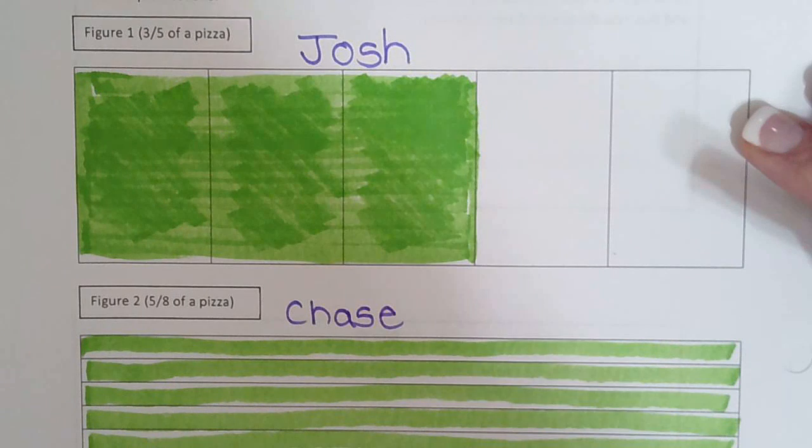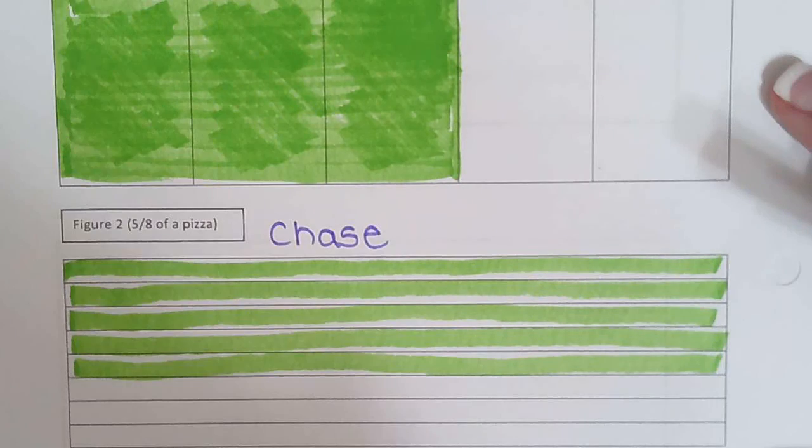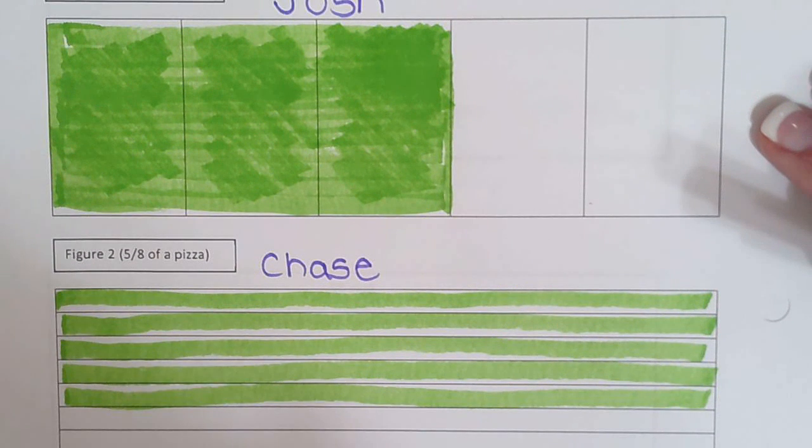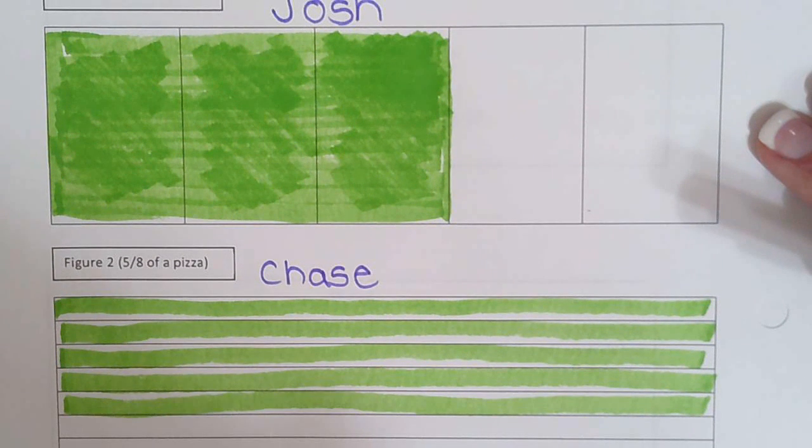Is it clear which shaded region is larger? So can you tell who ate more by looking at this? Why do you think it's complicated? Why is this one so hard? It's because the wholes are not divided up the same, right? If they would have made this 5/8, we'd be able to tell right away. So we should say the units or the wholes are not divided in the same manner. That's why we can't tell by looking.